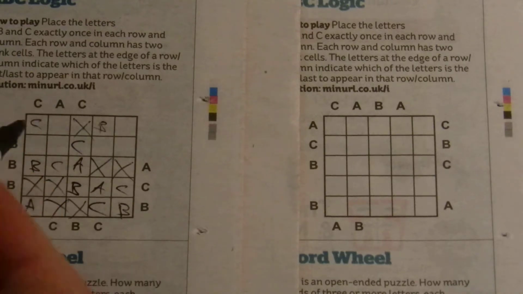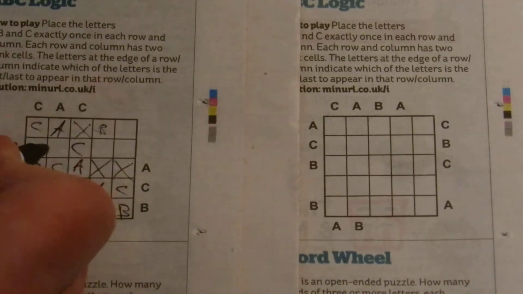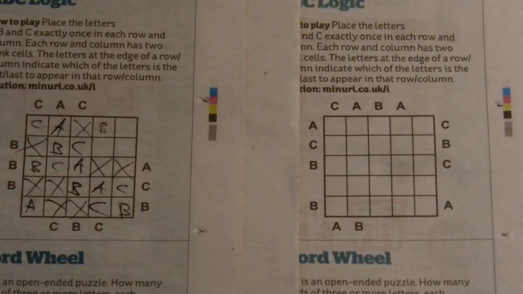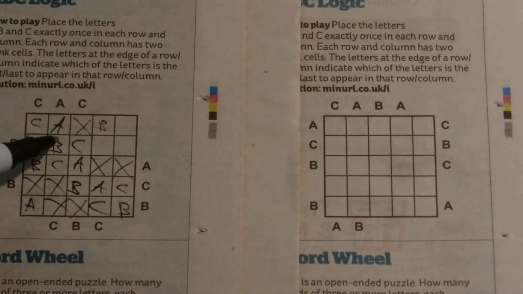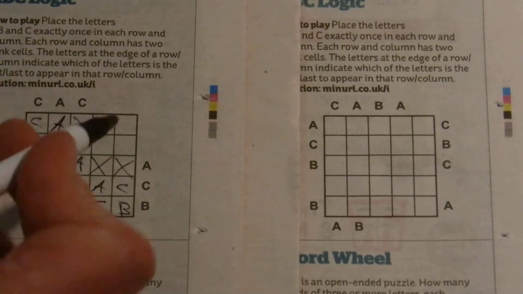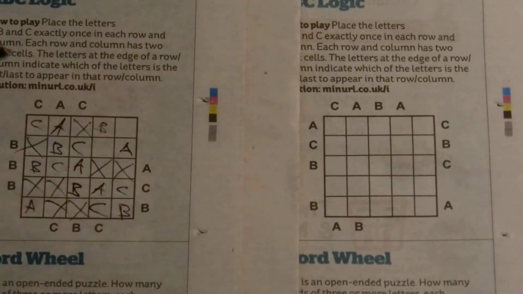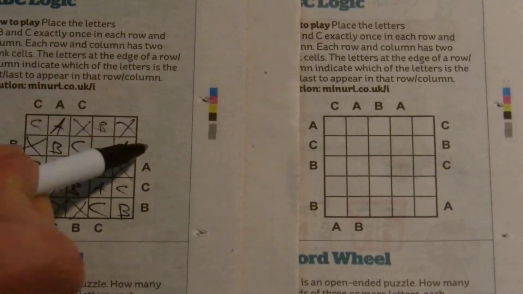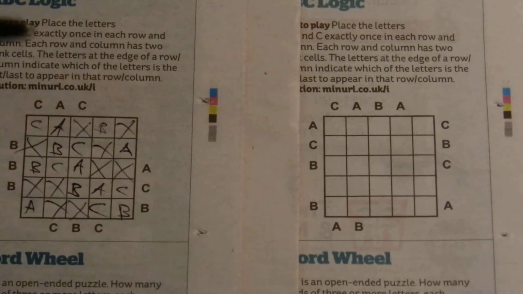And we know this column starts with A. So there's A, and there's B, which is the first letter in this row. So that's blank. That's two letters. We just need the A to complete this row. And it can't go in that column. It must go there. We've got three letters in that row. We've got three letters in that column. That's blank. We've got three letters in that row and that column. That's blank. That one's done.